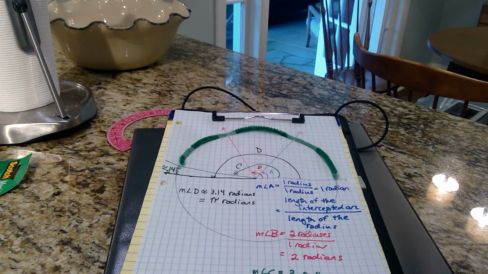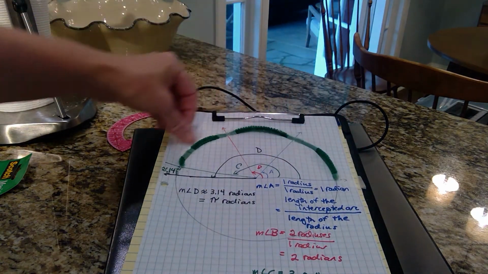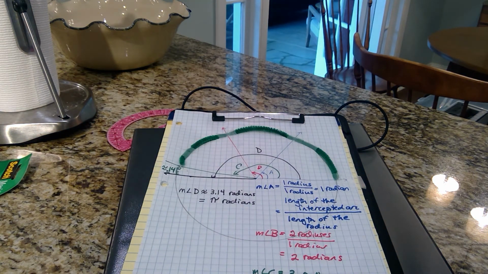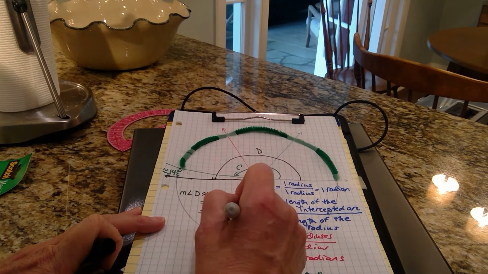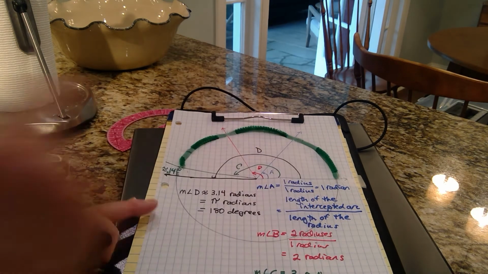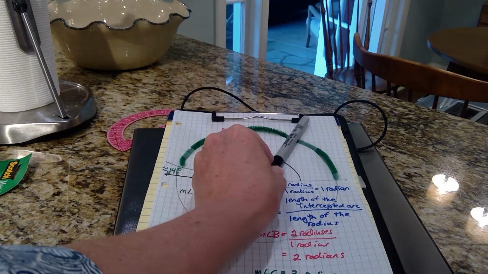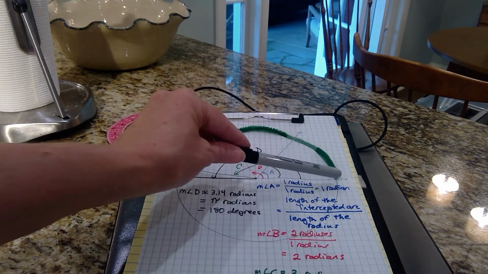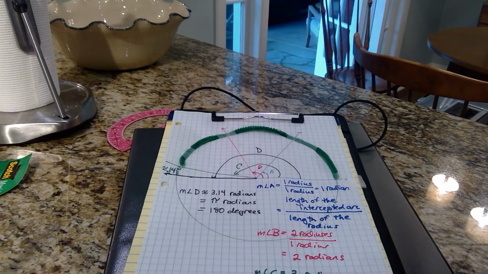Well, it turns out that if you start with the initial side of the angle way over here, and you swing it all the way around to there, that's 180 degrees, and 180 degrees is the same as pi radians. So degrees kind of focuses on the amount of the swing between the initial side and the terminal side. And radians kind of focuses on the length of the intercepted arc. Okay, but there's a relationship there.